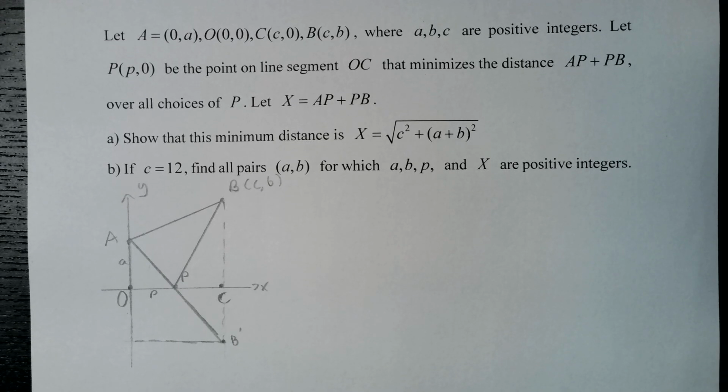Let A equal (0, a), let O be equal to (0, 0), let C be equal to (c, 0), and B be equal to (c, b), where a, b, c are positive integers. Now let point P be at (p, 0), the point on the line segment OC that minimizes the distance AP plus PB over all choices of P. Let X equal AP plus PB. Now we need to show that the minimum distance X is equal to the square root of C squared plus (A plus B) squared.